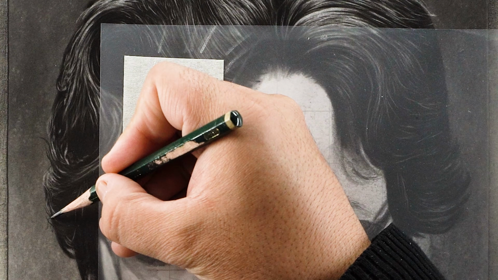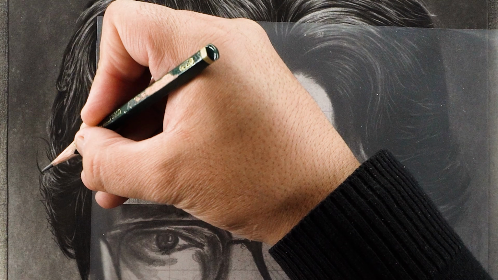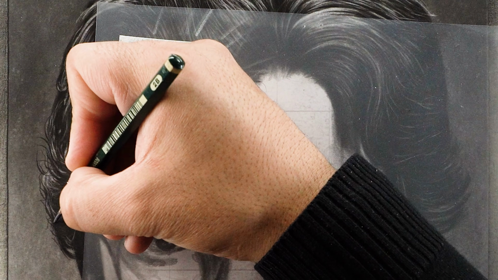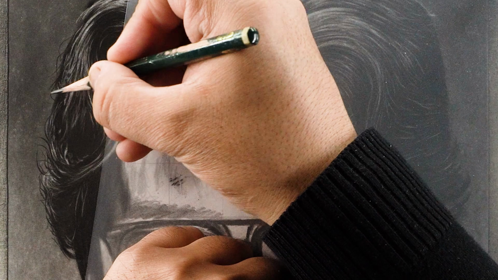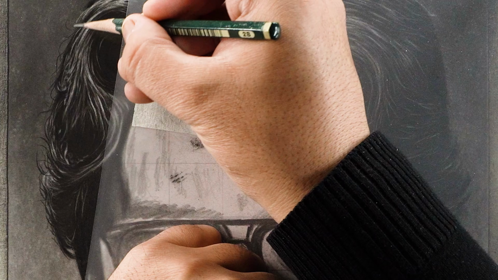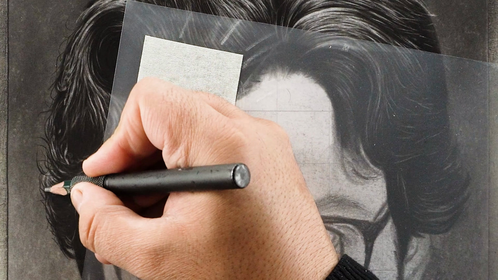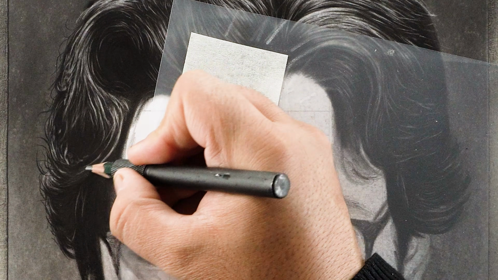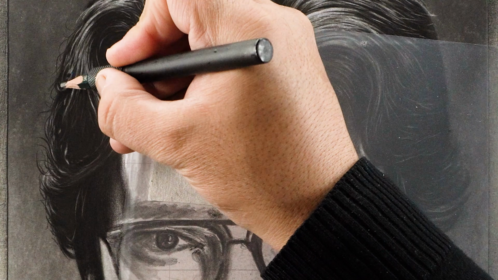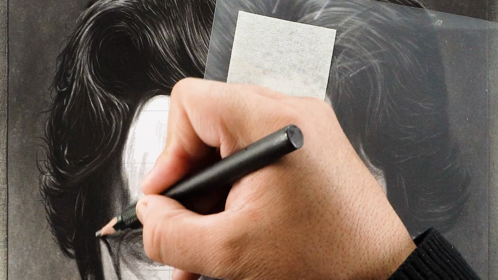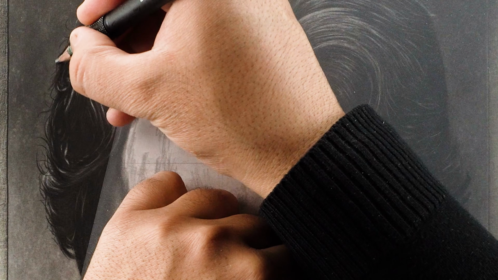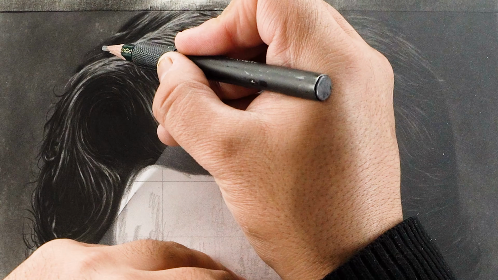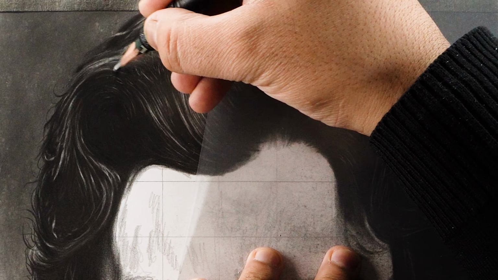Now let's add some definition and final touches to the hair section, and for that I'm using my 2B pencil. I'm firstly adding these individual hair strokes on the left edge of the hair to give it a more natural look. And now by using the same sharp tip of my 8B pencil, I'm going in between and over these lighter strokes. It will make the lighter strokes more defined and thin, along with toning them down a little bit, making the area look more natural. I'm also adding these strokes on the upper portion of the hair very carefully in between these lighter ones.